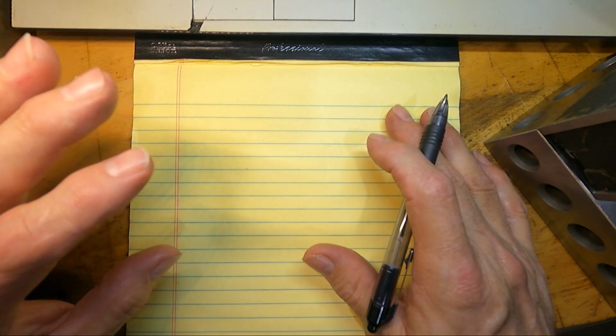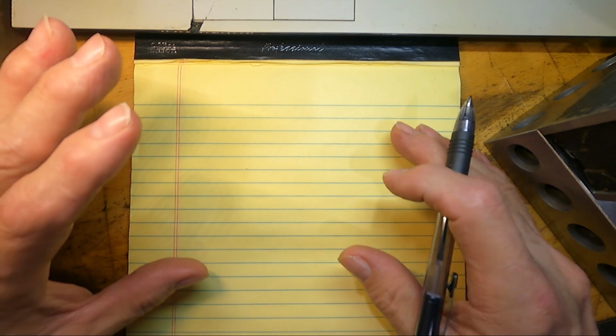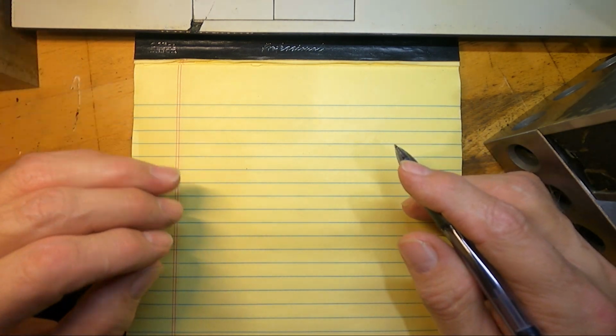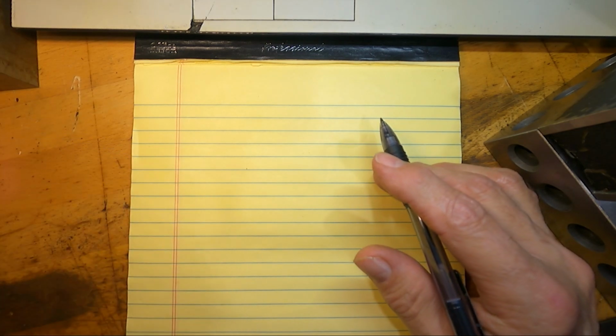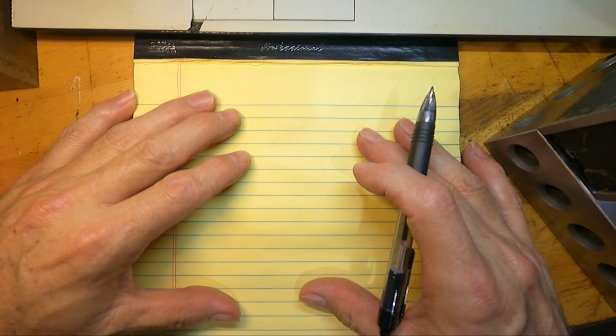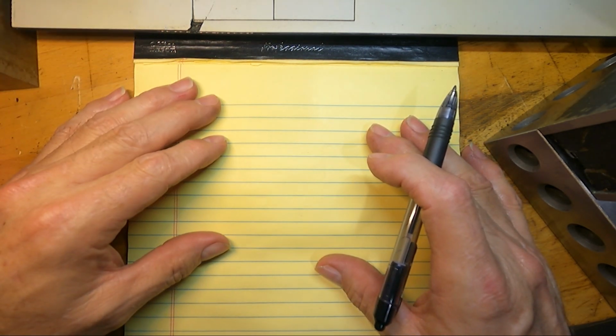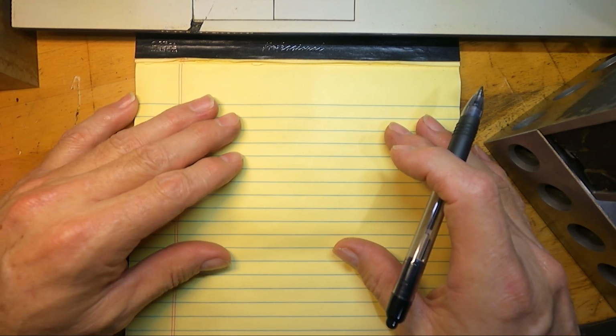In fact, in the last video I made on this subject, there were quite a few comments that said, oh, we don't even do that. We just let the CAM software figure it all out. And you can do that, and it does work. But you kind of have to have a computer right next to the machine, or well, you don't have to, but you'd have to go back and forth reprocessing code if you had to make adjustments.